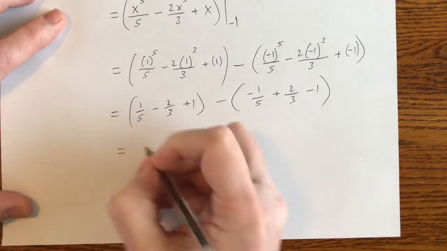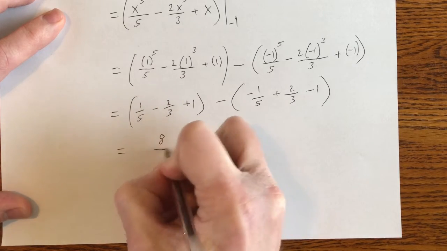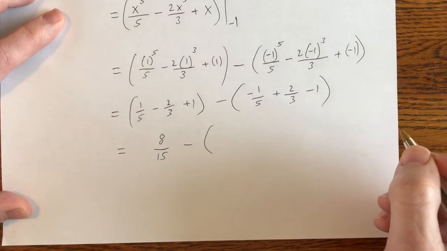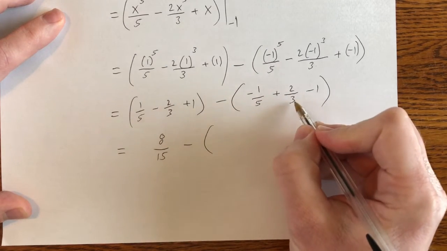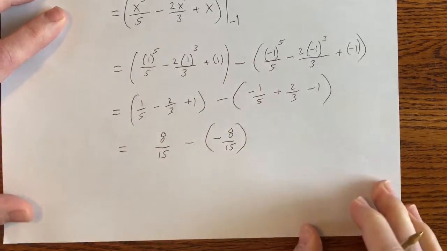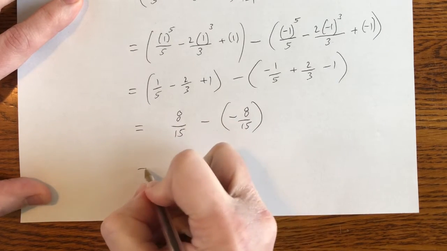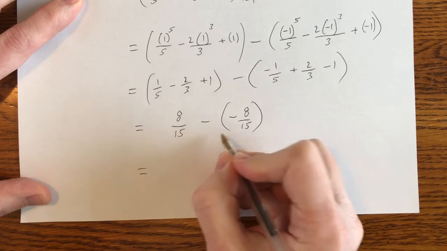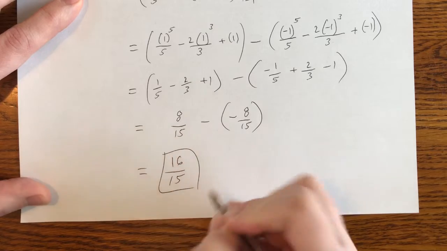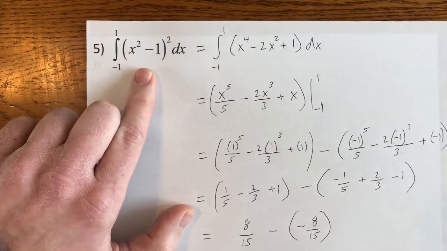And so we get what? We get 1/5 minus 2/3 plus 1. That's going to equal 8/15. Use your calculator to check that. Minus negative 1/5 plus 2/3 minus 1, I believe, is negative 8/15. So a negative times a negative we know is a positive. So the final result is 8/15 plus 8/15, which is 16/15. It's the value of this definite integral.